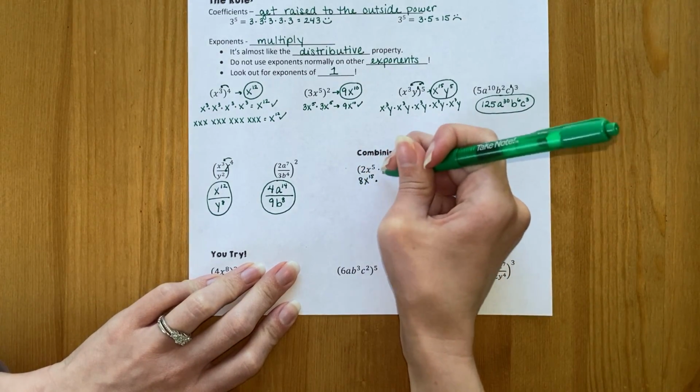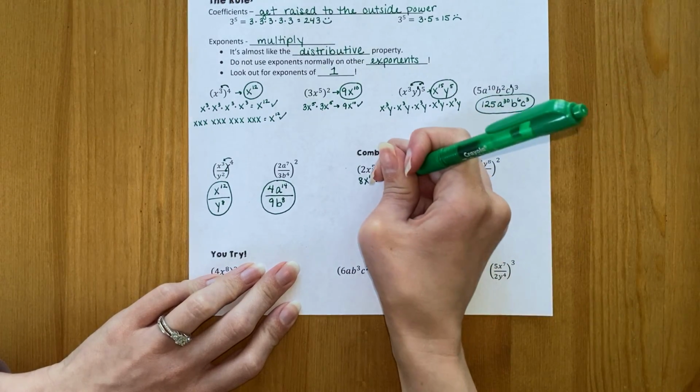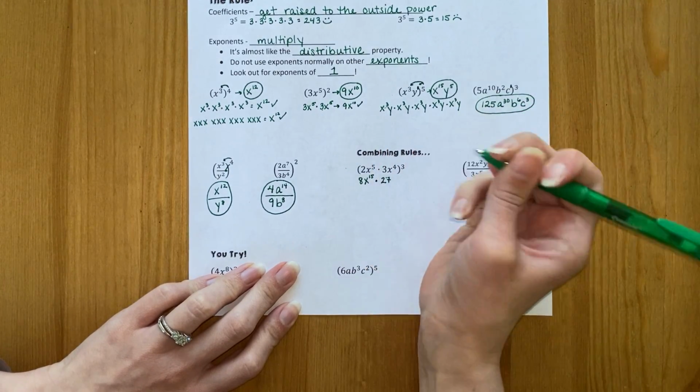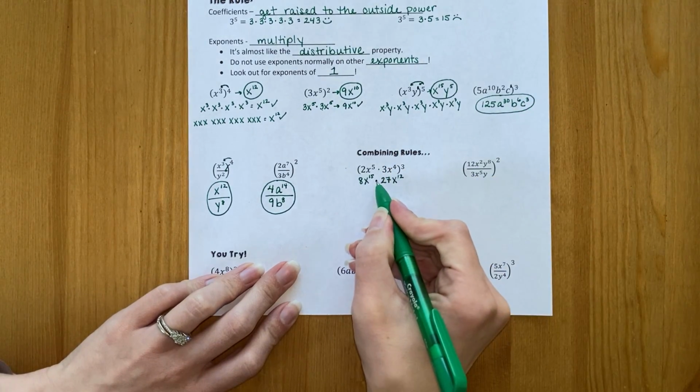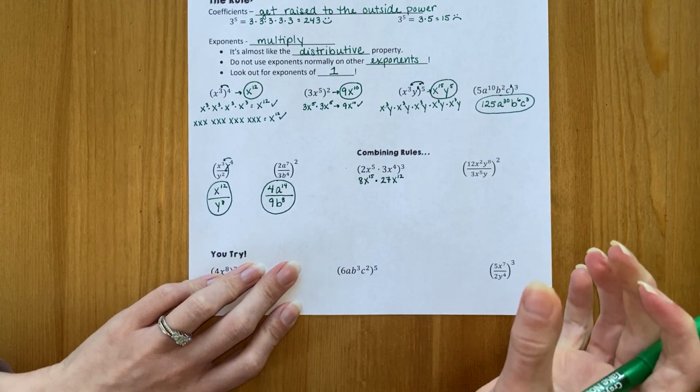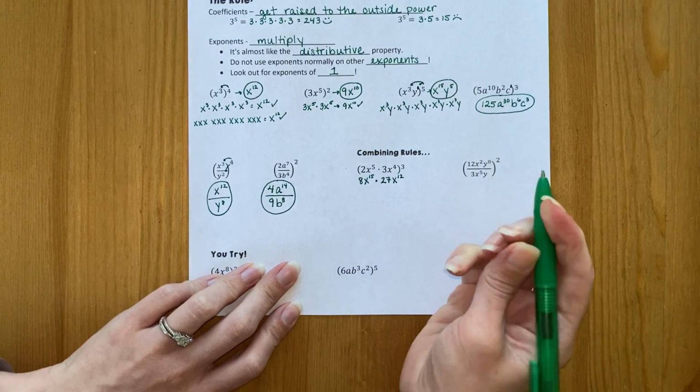I'm going to do the same to the other term. It is inside the parentheses. So 3 to the 3rd power makes 27. And 3 times 4 is going to make 12. So now I have some multiplication. So my rule changes a little bit. So this is where we multiply our coefficients and we add our exponents.